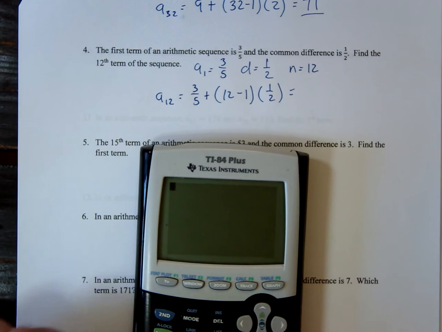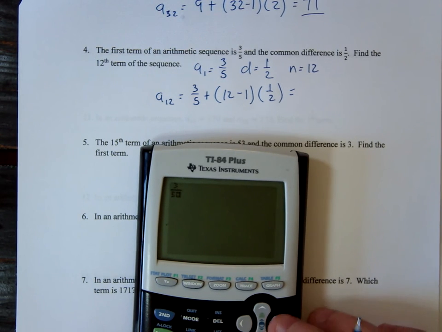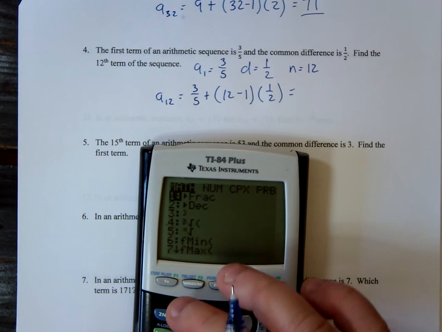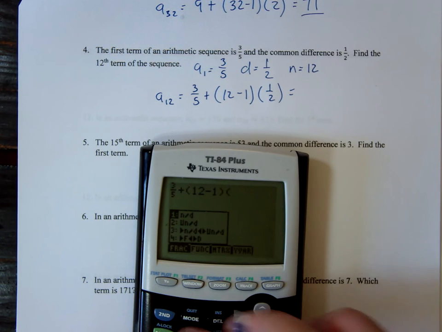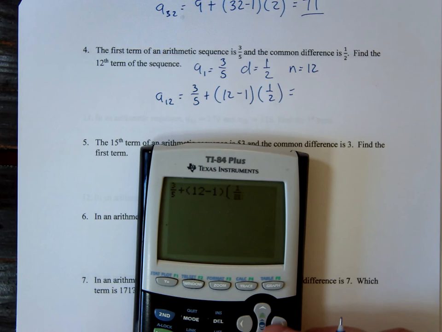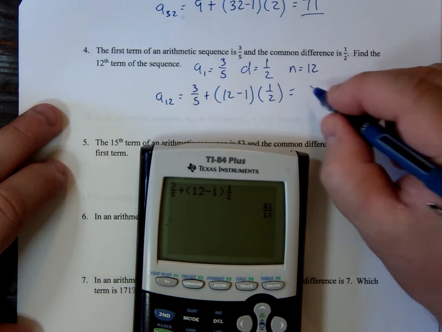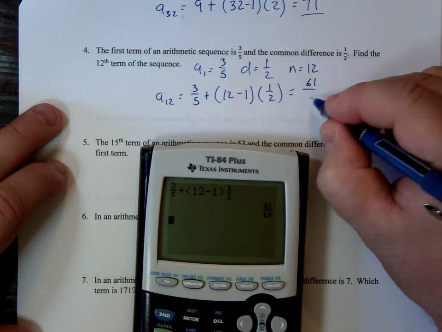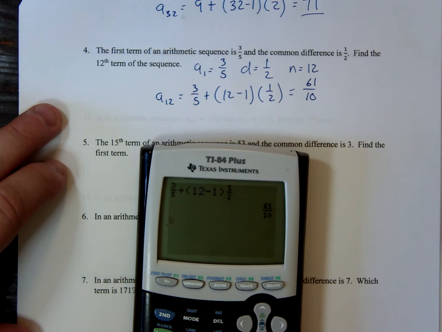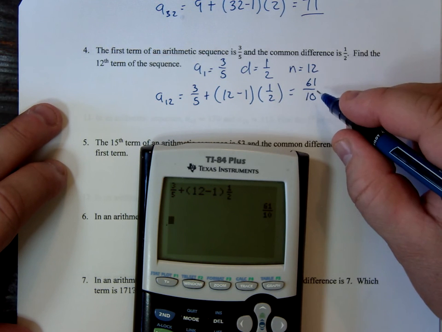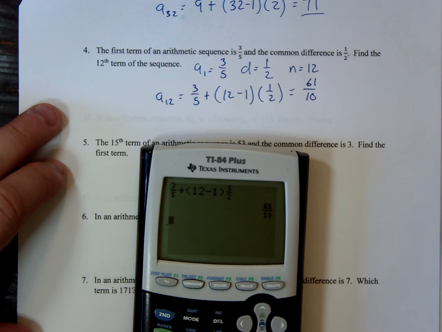So use my fractions, 3 over 5 plus parenthesis 12 minus 1 times 1/2. Parenthesis. That's it. And then 61 over 10 is, and that could also be written as 6 1/10, which is fine if you write it as a mixed number.